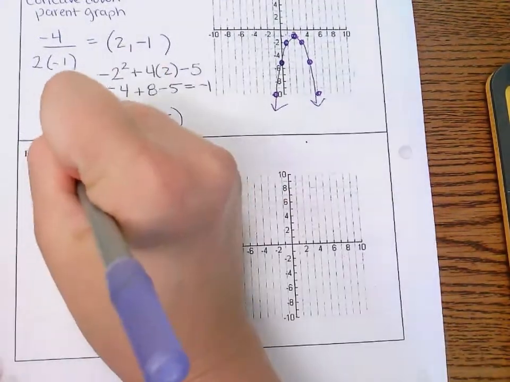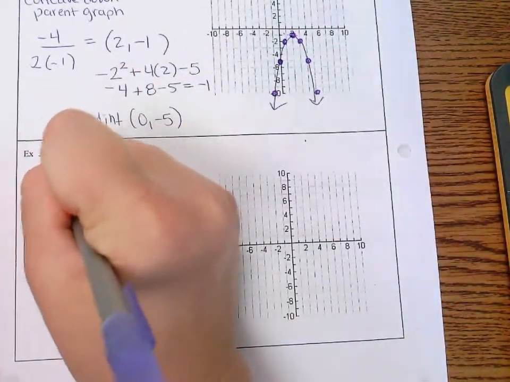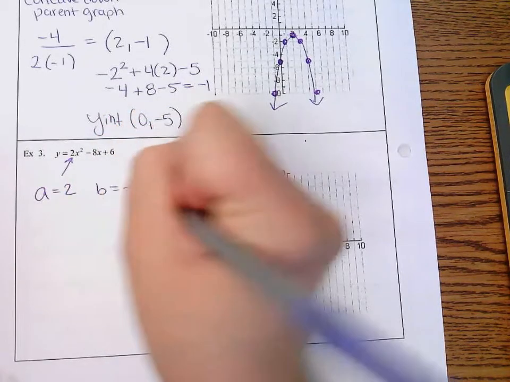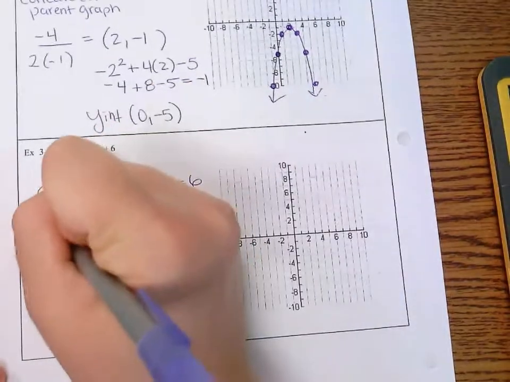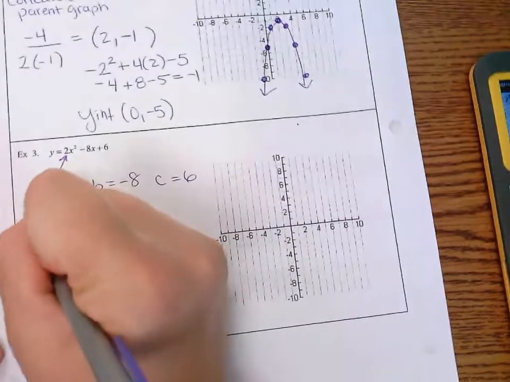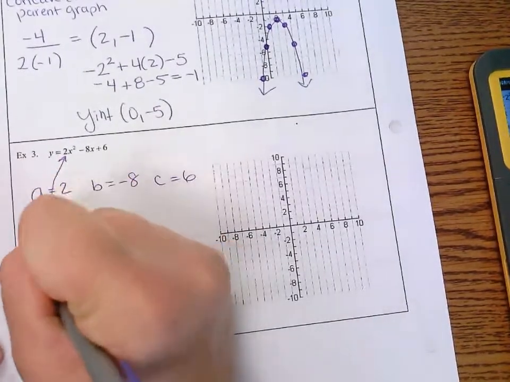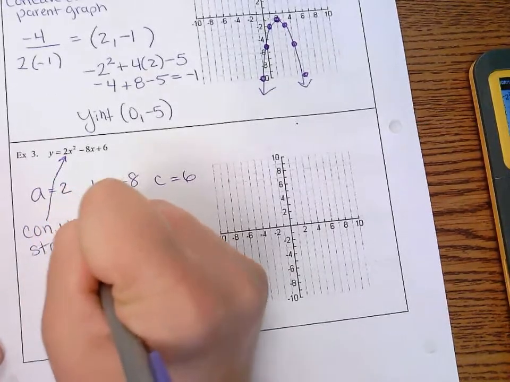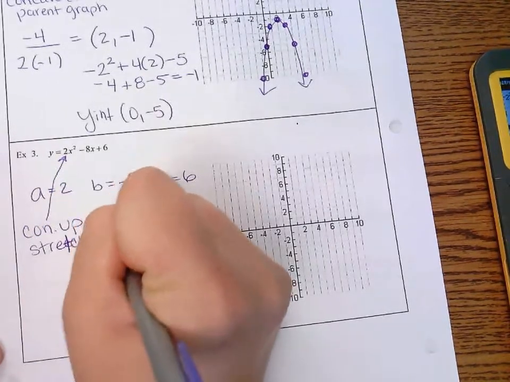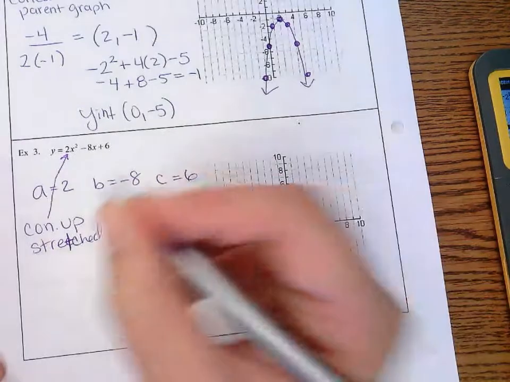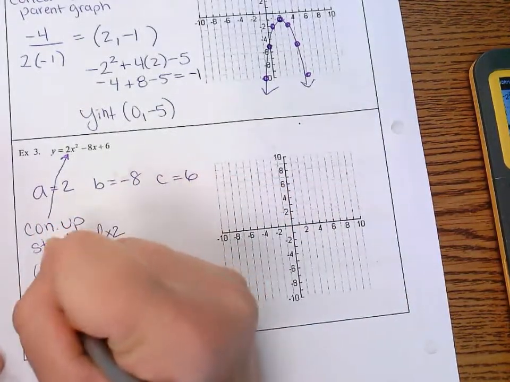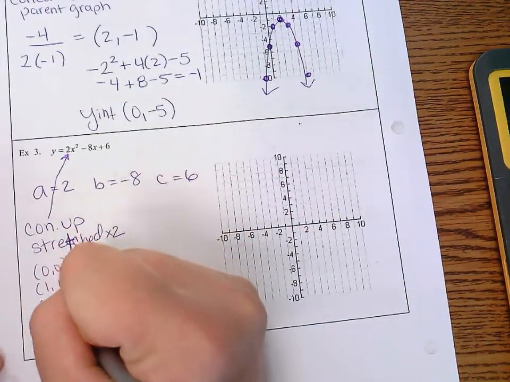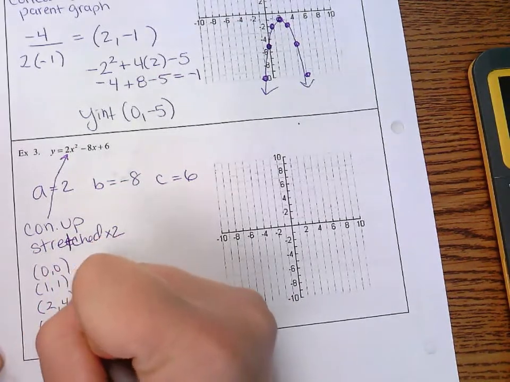So A is 2, B is -8, C is 6. So if I'm talking about that A value of 2, it's going to be concave up, and it's going to be stretched times 2. So what does it mean when it's being stretched by 2? We've talked about this before. What does it do to those key set of points?